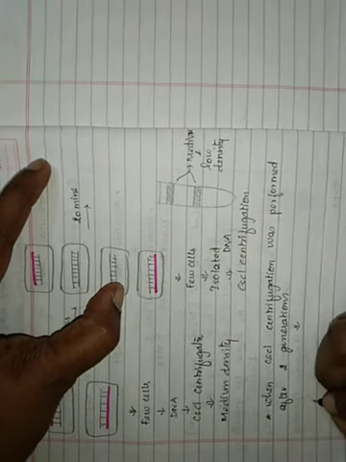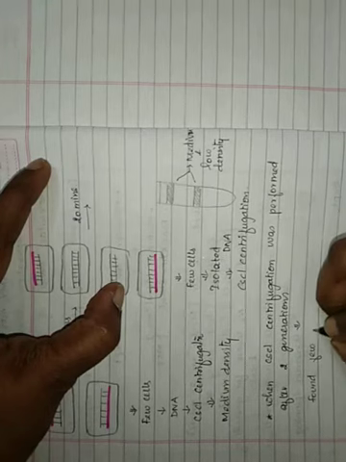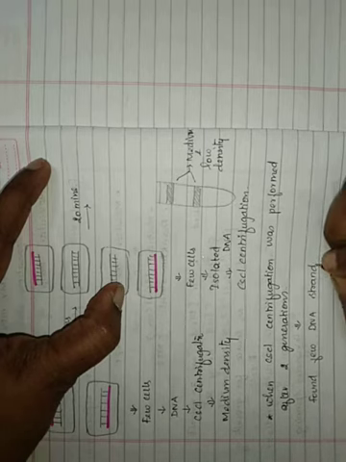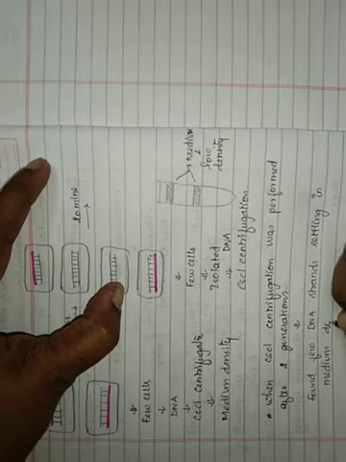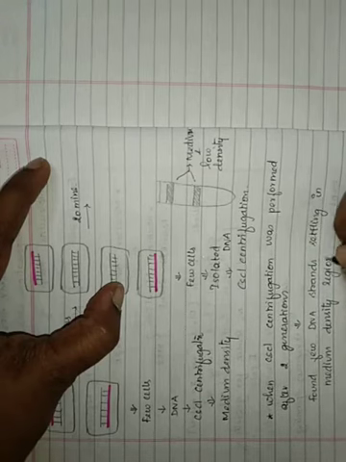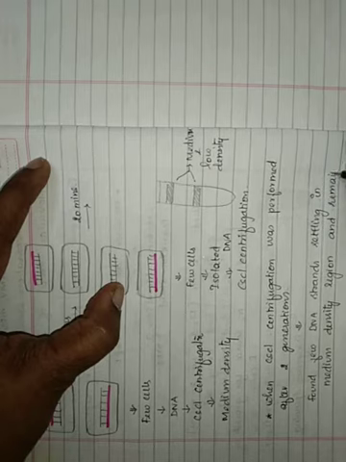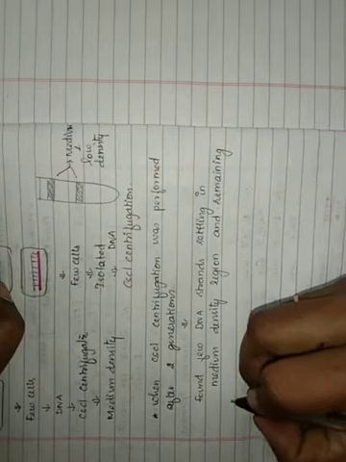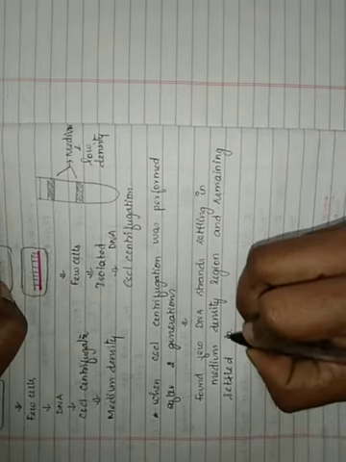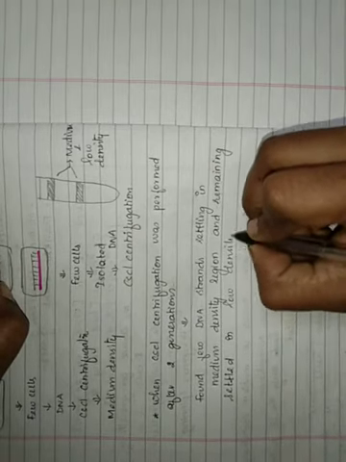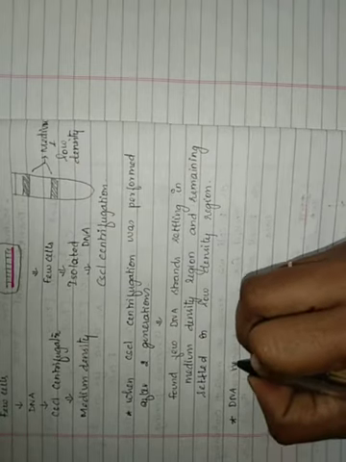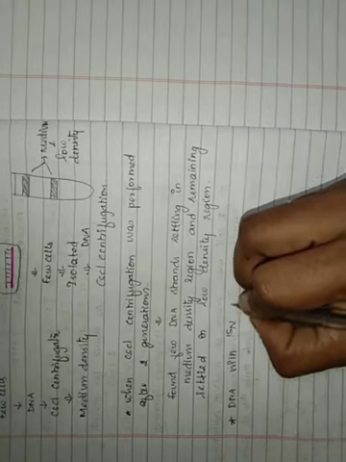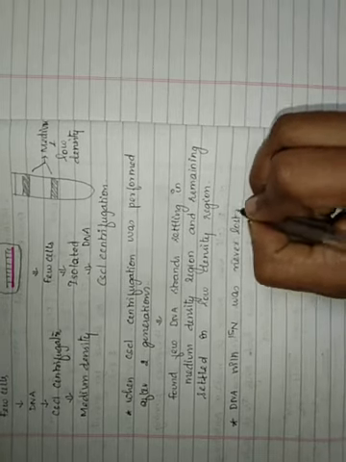After 2 generations, no matter how many times they performed centrifugation, they found few DNA strands settling in the medium density region and the remaining DNA strands settling in the low density region. So only a few settled in the medium density region and the remaining settled in the low density region. With this we can conclude that the DNA with N15 was never lost. That is why it settles in the medium density region.